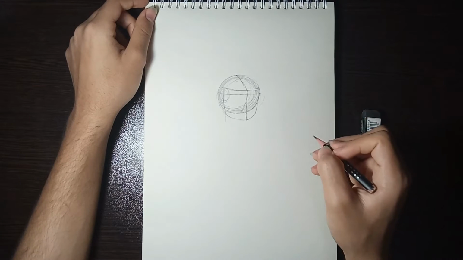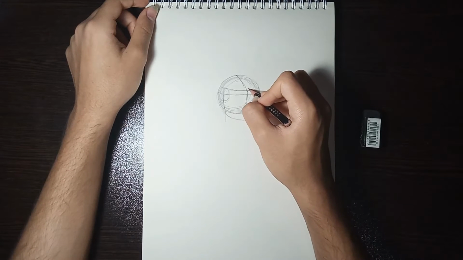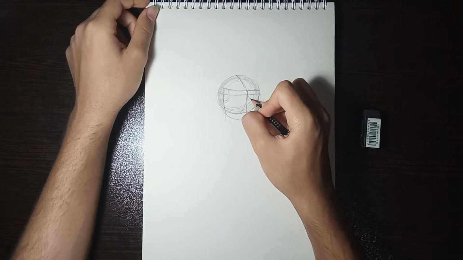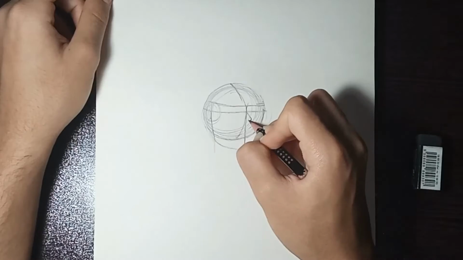Okay, it's time to add some details. Let's start with the eyes. Use big circles and fill them with bright colors. Make sure they show curiosity and joy. Now for the smile, draw a big, happy curve, like this.